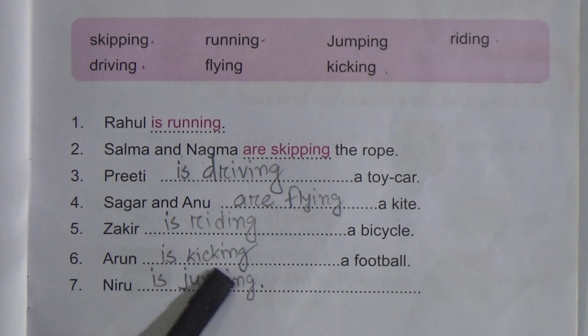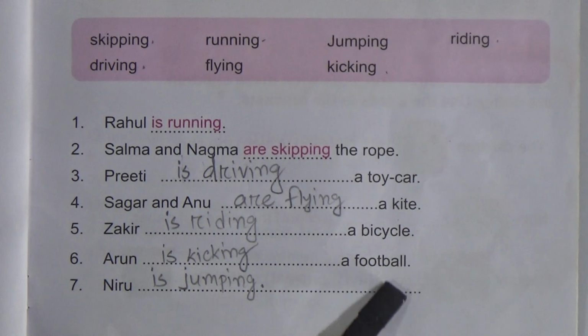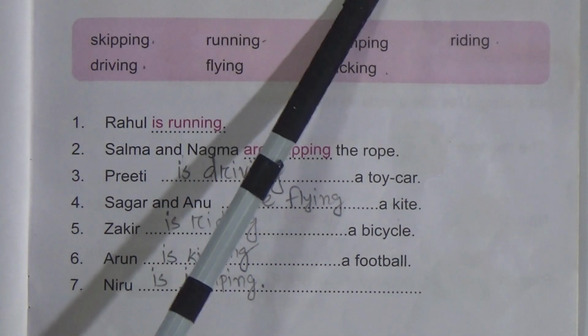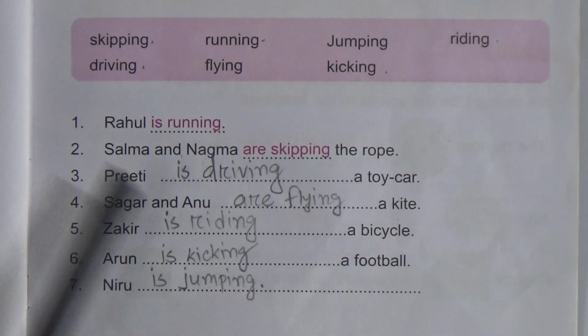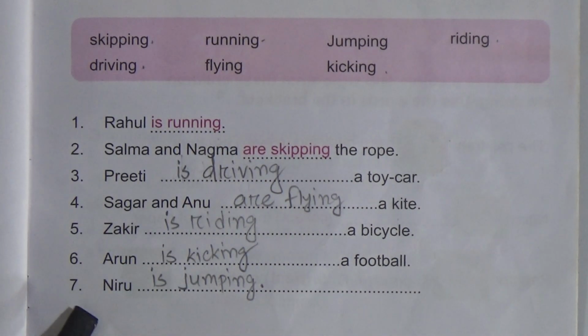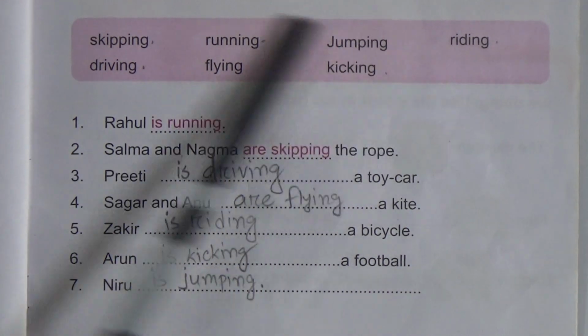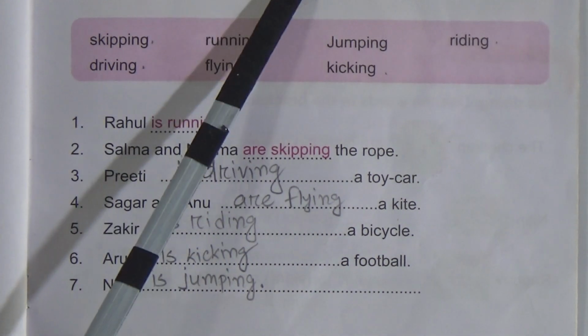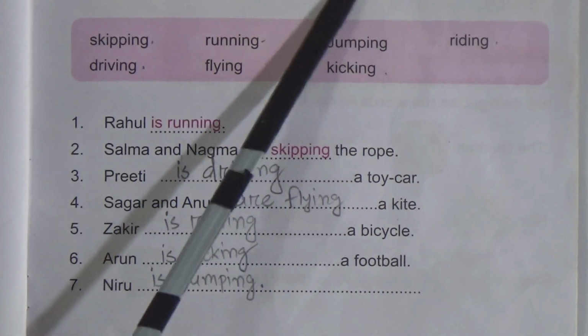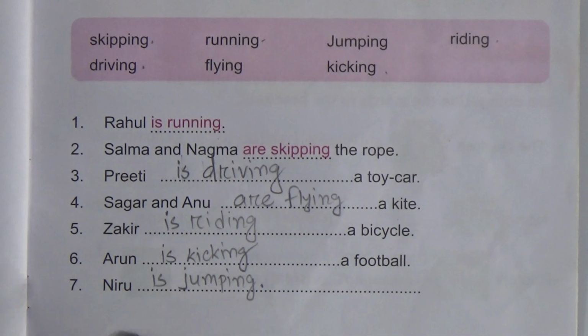Arun, gap, a football. Where is Arun? Arun is kicking. He is kicking the football. Then number 7. Niru, gap. Which one is left? Jumping. So where is Niru? Here is Niru. Niru is jumping. In this sentence there is no object. So its answer would be Niru is jumping.